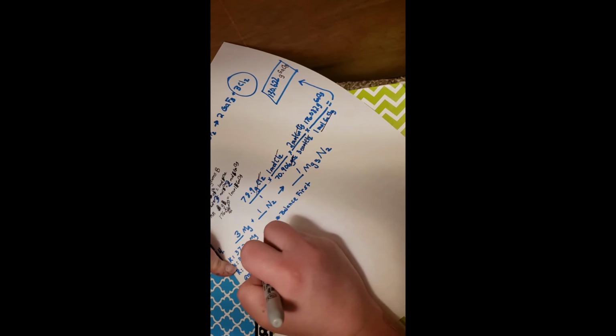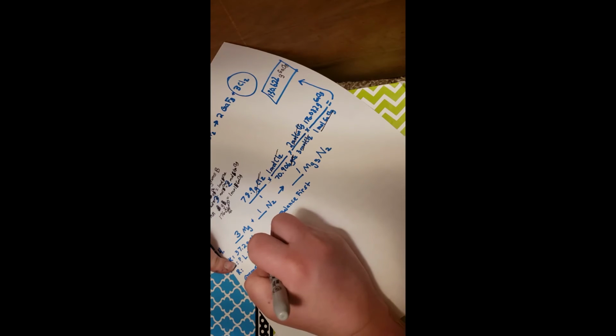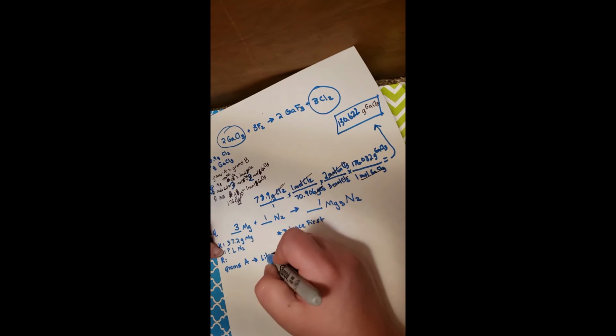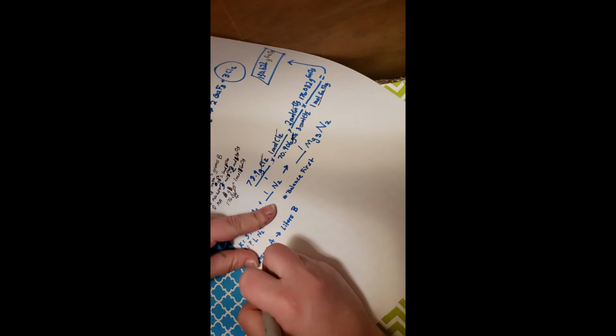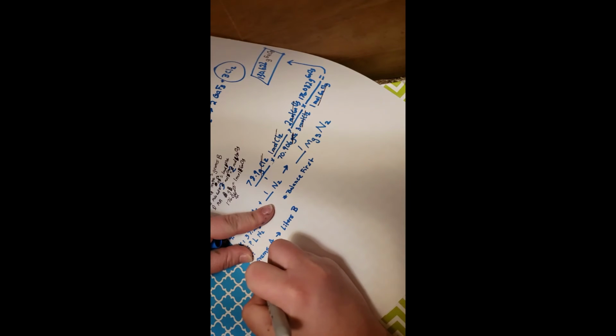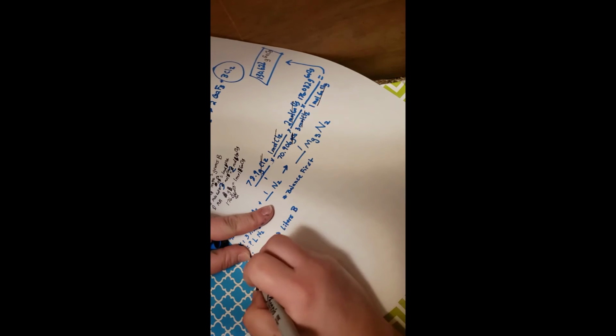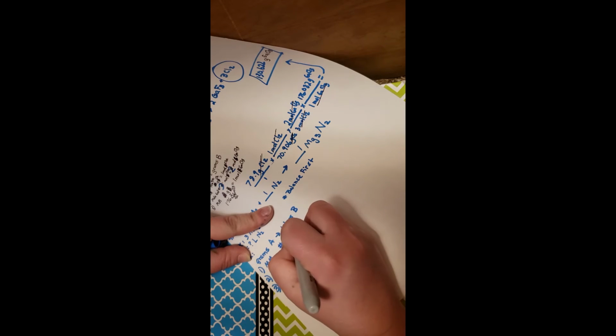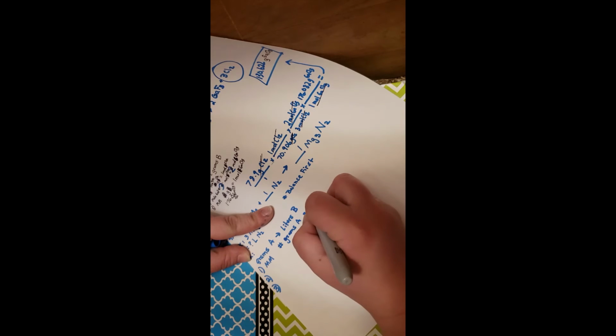N2 is not magnesium, so this is going to be liters of not A, because it's not an A substance, but of B. We're going from grams of A to liters of B. That means we're going to have 3 relationships. The first relationship is the molar mass, specifically the molar mass of A, where the fraction says a number of grams of A is equal to 1 mole of A.